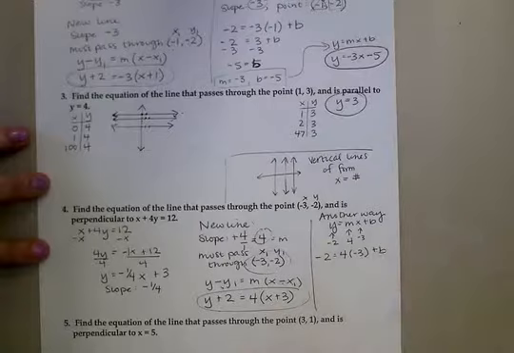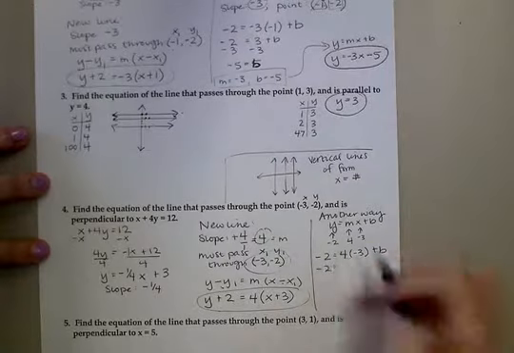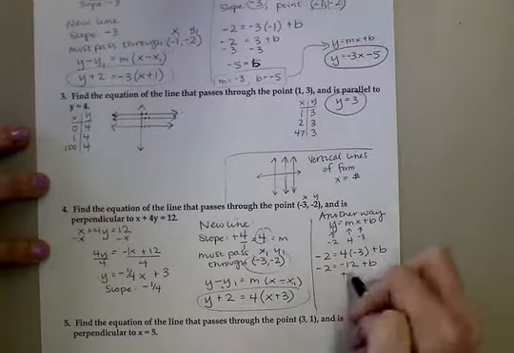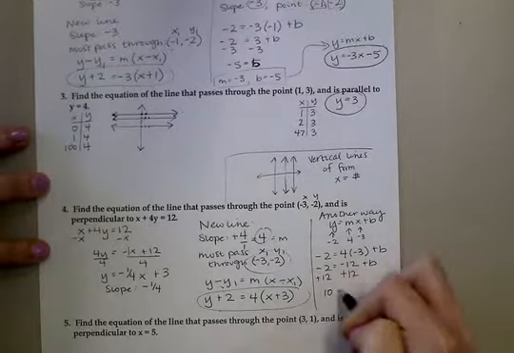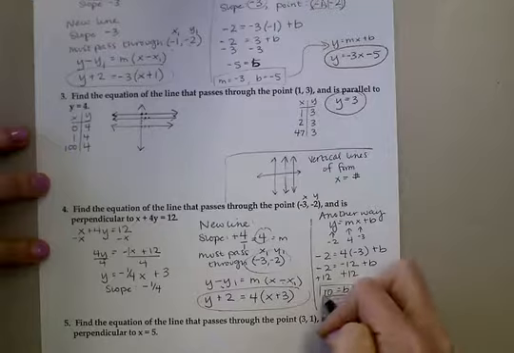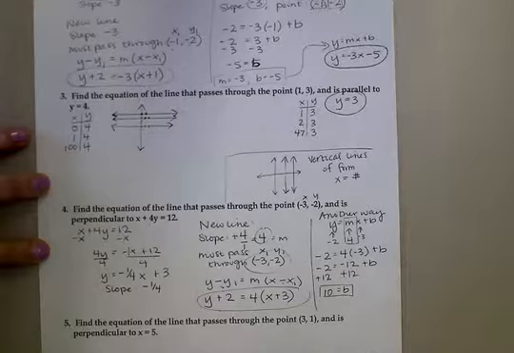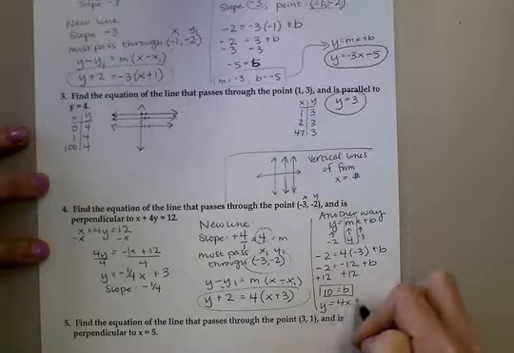Now all we have to do is find that y-intercept, the b. So -2 is equal to 4 times -3, which is -12. Let's simplify. -2 plus 12 is 10. So our y-intercept is 10. Now we have our y-intercept and our slope, so let's rewrite the equation in terms of general x and y. So we have y equals 4x plus 10.